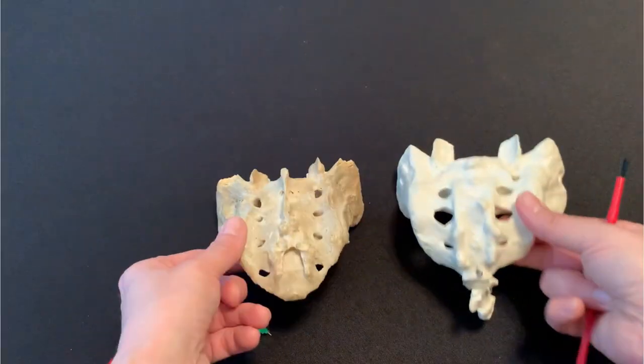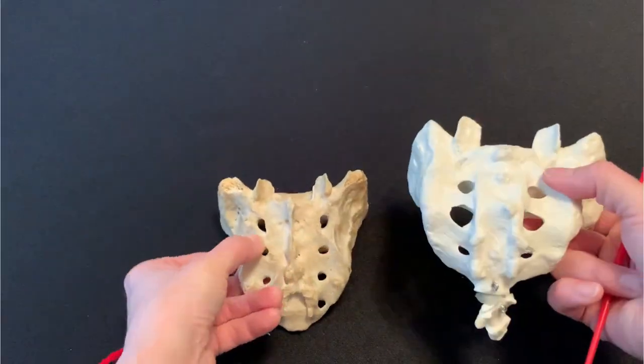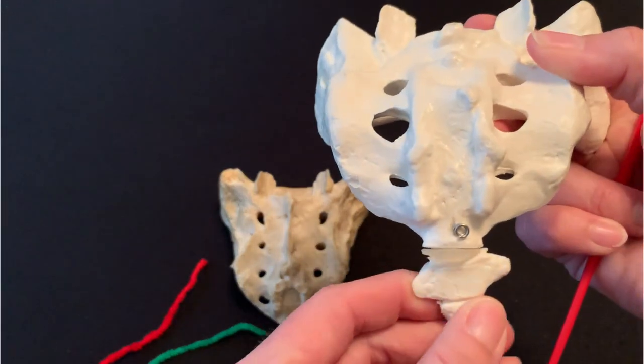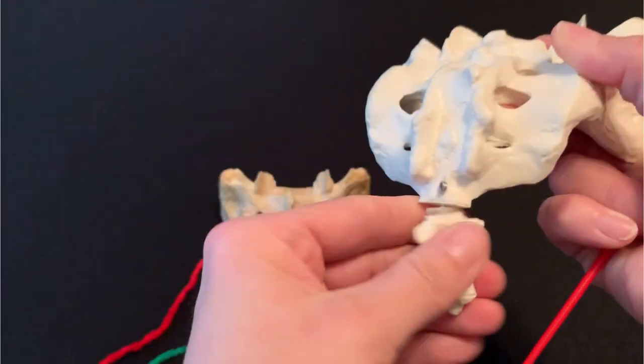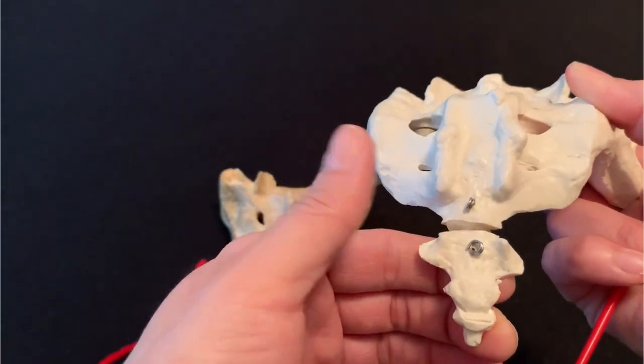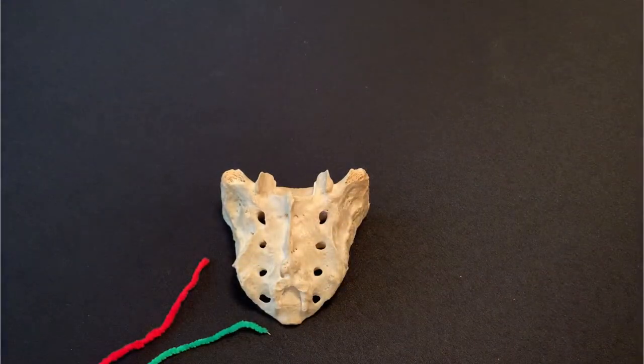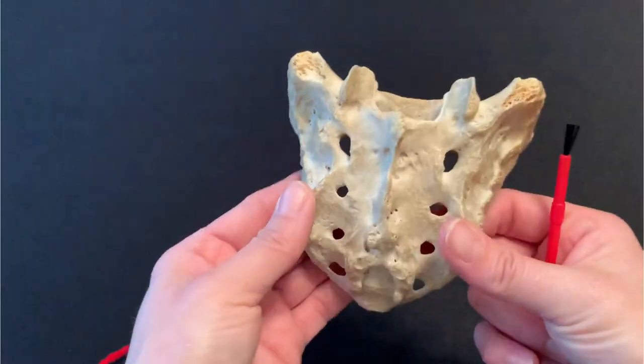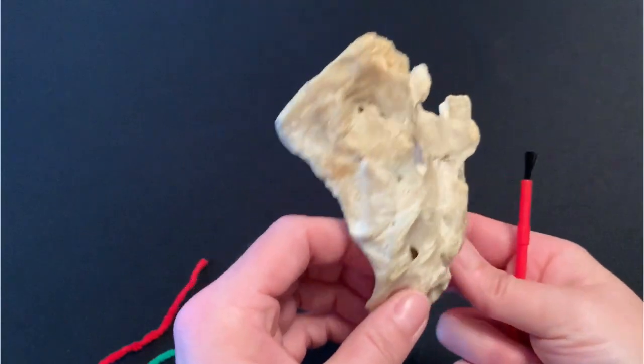However, this here is an artificial sacrum, but in this case you can still see the coccyx, the tailbone essentially, that is going to be attached to there. All right, so a few markings that we can look at and examine on this sacrum.